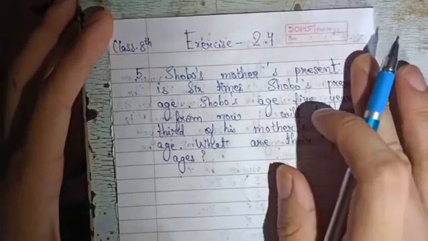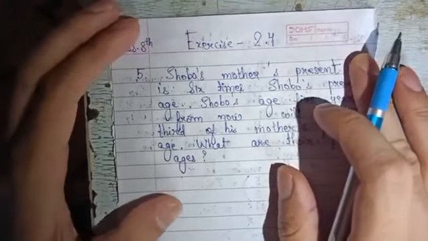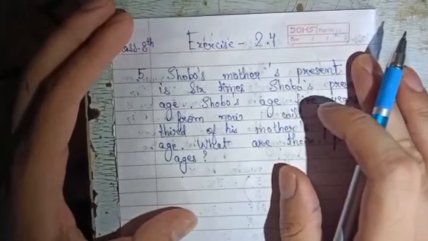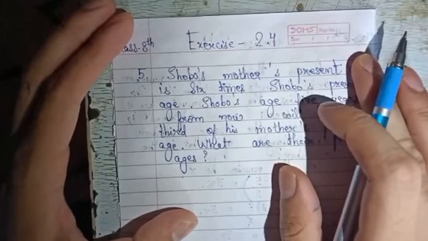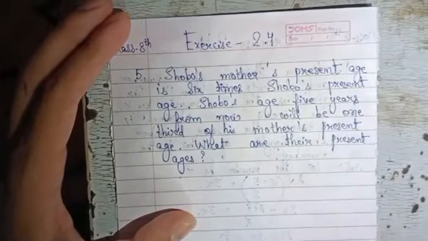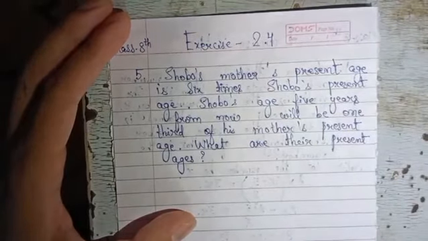Today we are going to start the remaining questions which we were doing yesterday, exercise 2.4. So from question number 5 I am going to start. Question number 4 I have given you as homework, and question number 5 we are going to start. If there is any doubt in question number 4, you can ask me personally, and then I will explain to you how to solve that question.